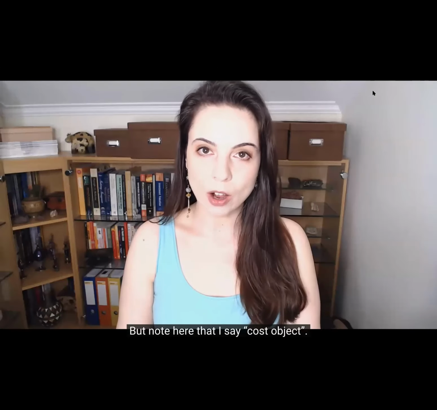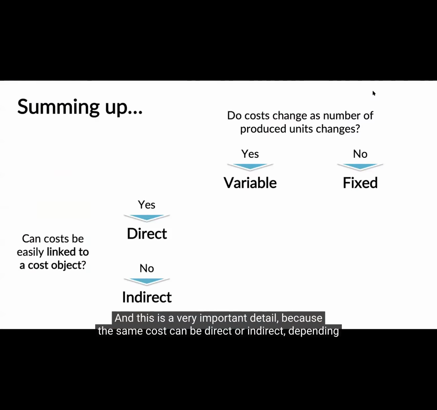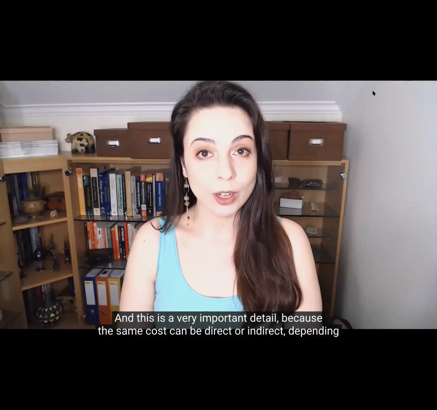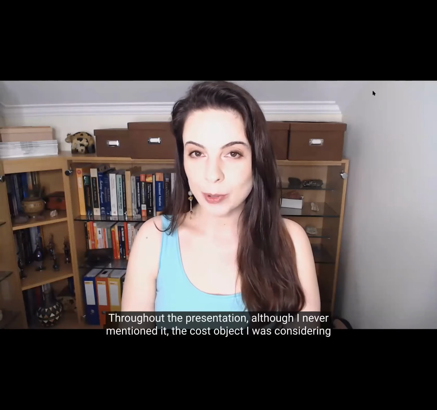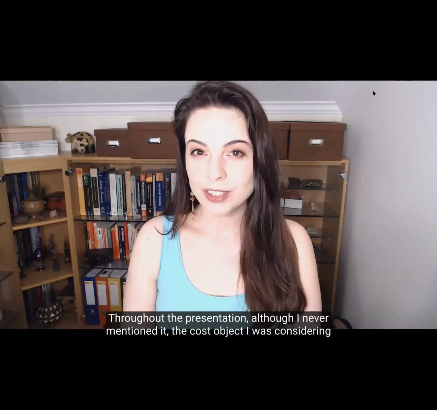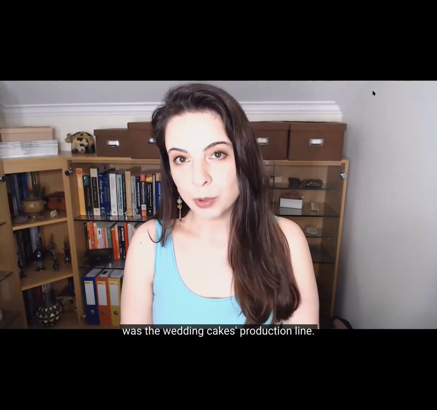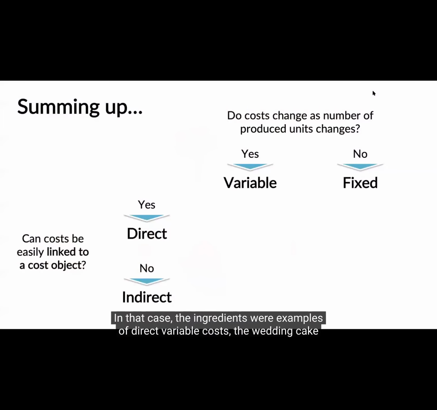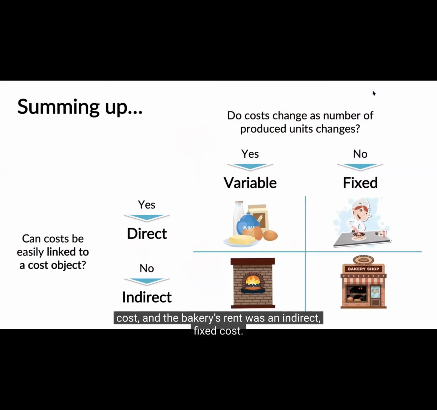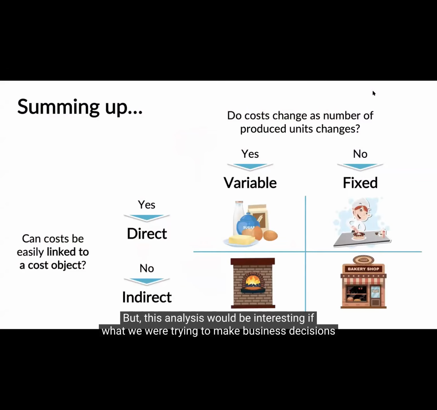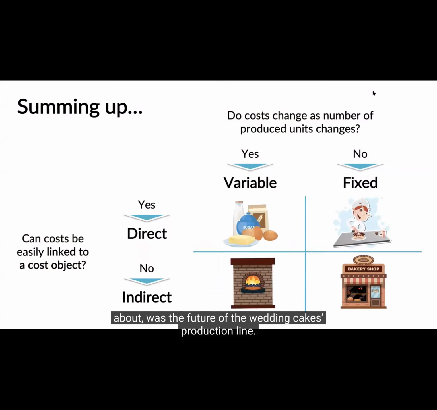But note here that I say cost object, and this is a very important detail because the same cost can be direct or indirect depending on the analysis we're doing. Let me clarify. Throughout the presentation, although I never mentioned it, the cost object that I was considering was the wedding cakes production line. In this case, the ingredients were examples of direct variable costs, the wedding cake decorator was a direct fixed cost, the electricity to bake the cakes was an indirect variable cost, and the bakery's rent was an indirect fixed cost. But this analysis would be interesting if what we were trying to make business decisions about was the future of the wedding cakes production line.